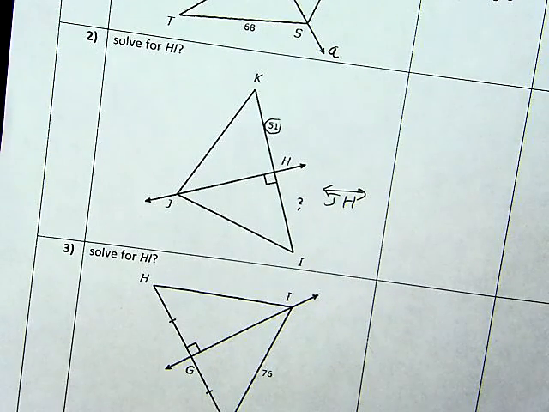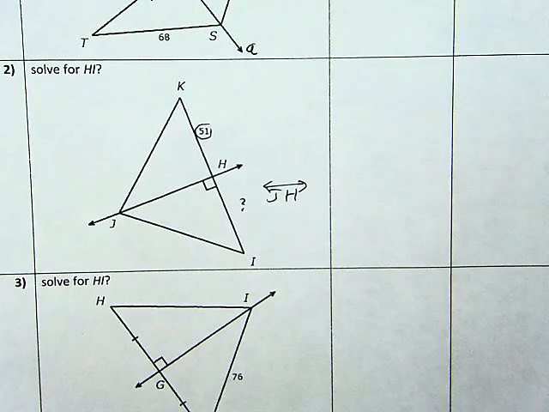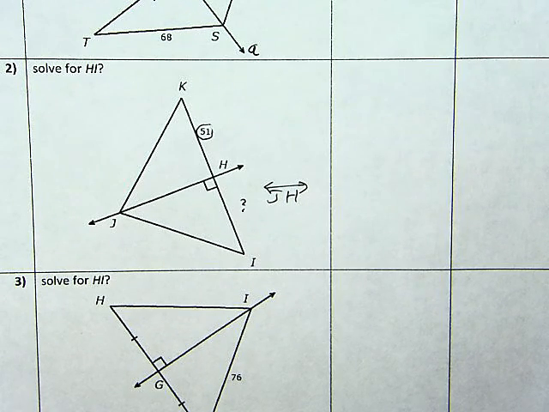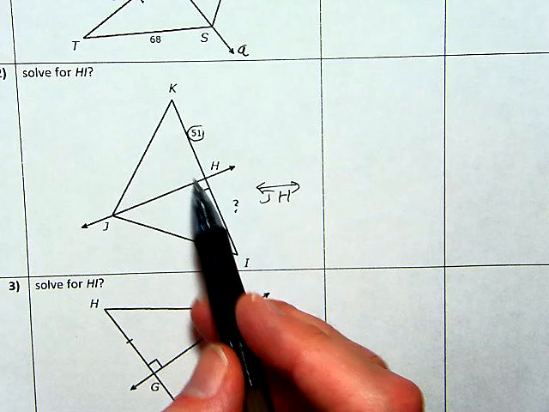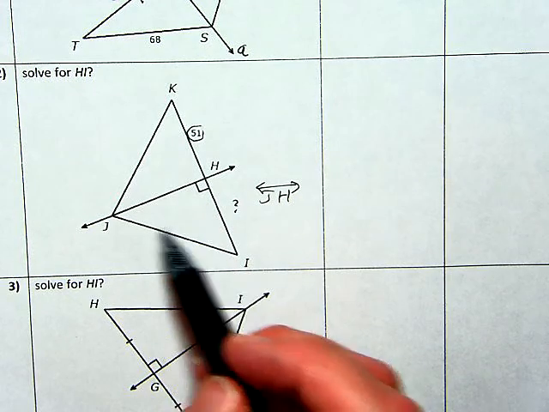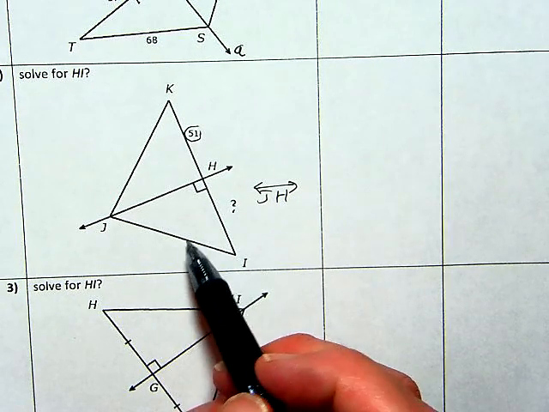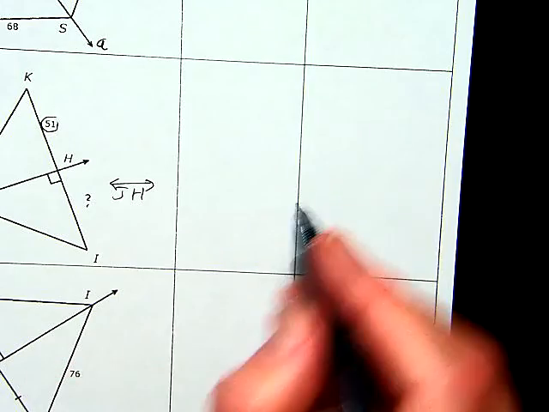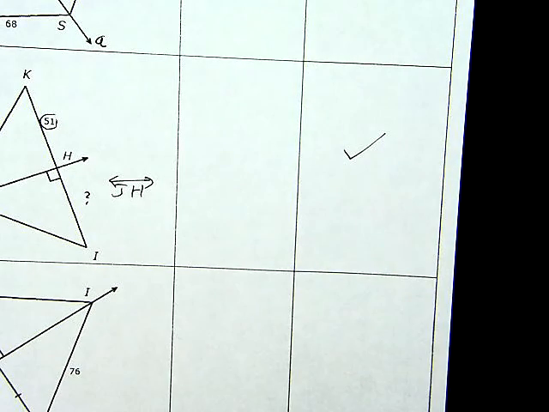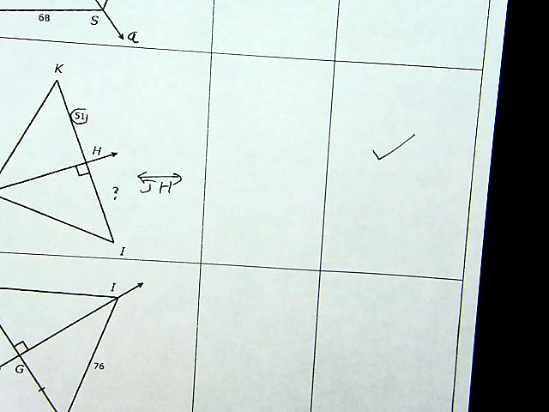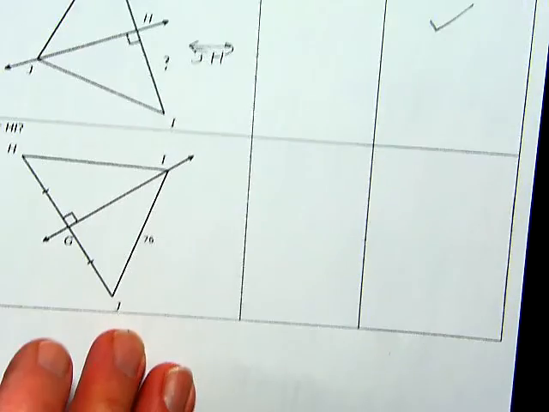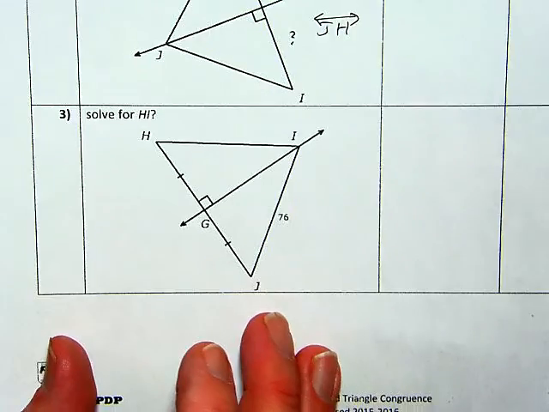Do we have enough to have congruent triangles? Well, we've got a right angle. We don't have any other angles. And we don't have any other sides. So no, in this case, we can't use the perpendicular bisector theorem. We don't know for sure whether HI is equal to KH or not. Let's move on to problem number 3.